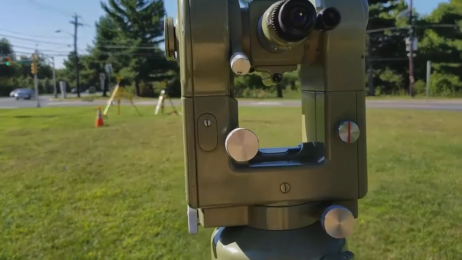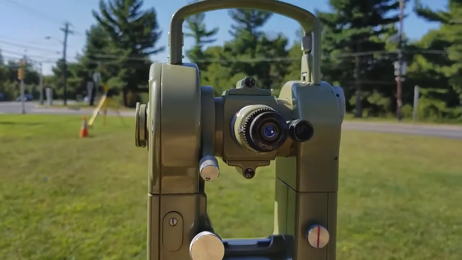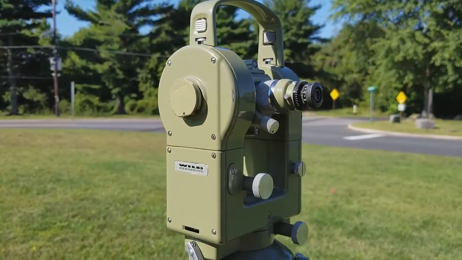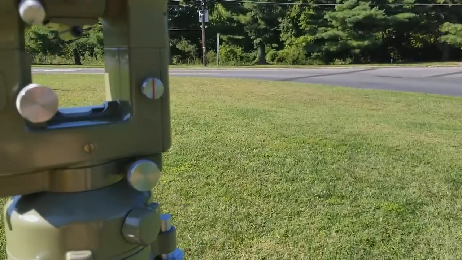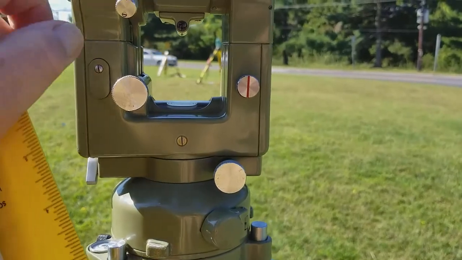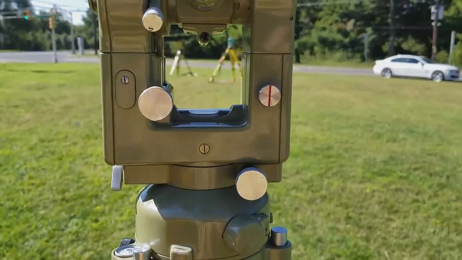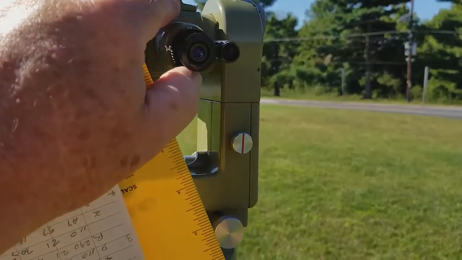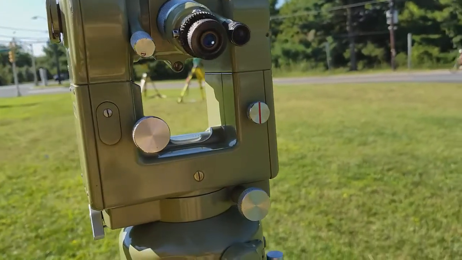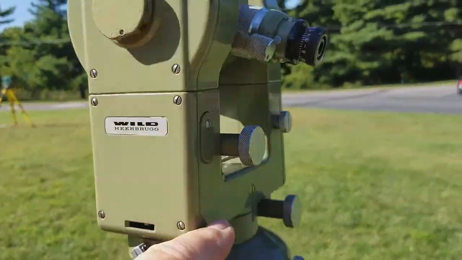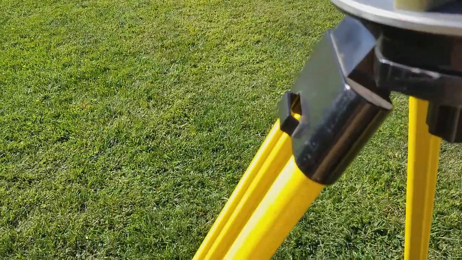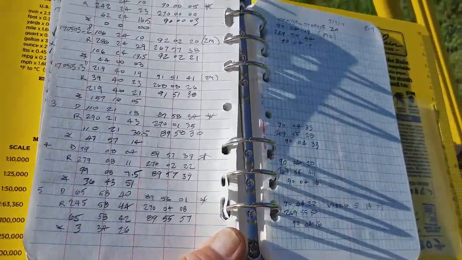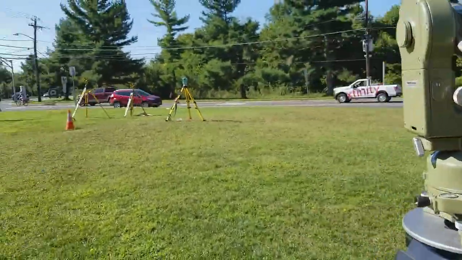So if you've seen my videos, you've noticed that I'm always using this optical mechanical theodolite. It's called a T2. It's a 1 arcsecond instrument, and it basically measures horizontal angles and vertical angles. Okay, and it does not measure distances. There are no electronics in this instrument. In fact, you have to do a lot of hand recording of what you're actually measuring. Let me just set this down.